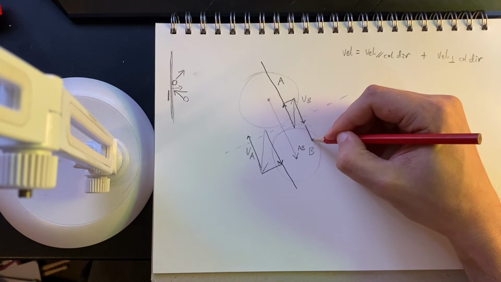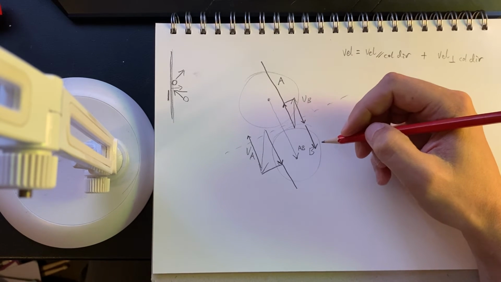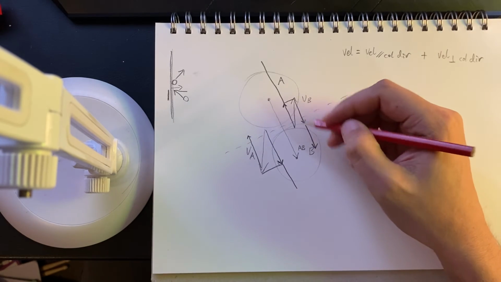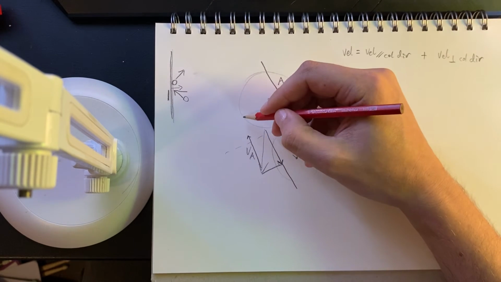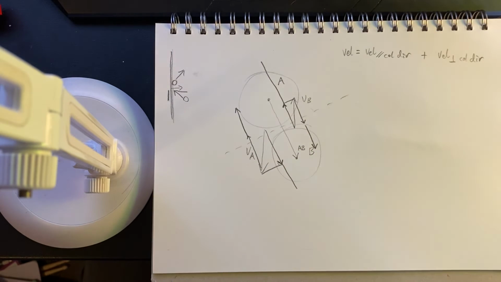We then want to add that onto velocity B because of the energy interchange. And similarly, we've reduced velocity B. We want to add that reduction onto velocity A. And hopefully that makes sense.